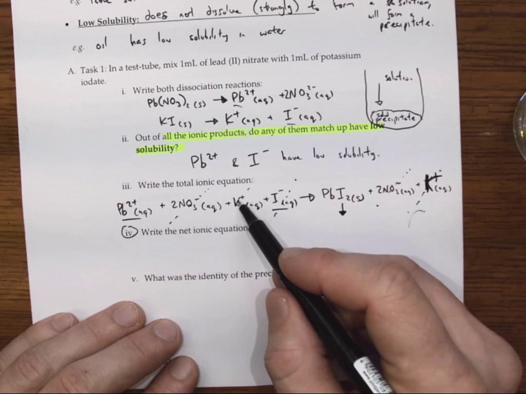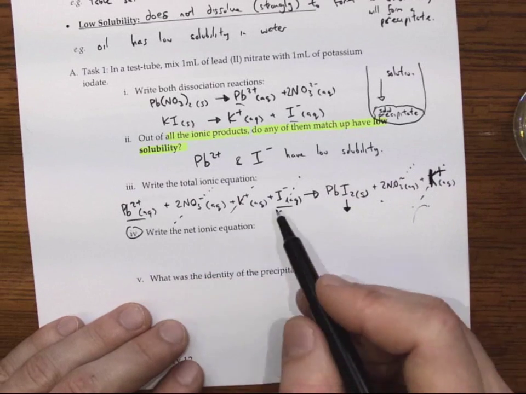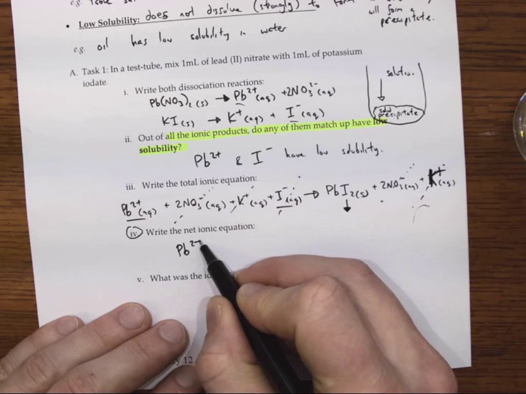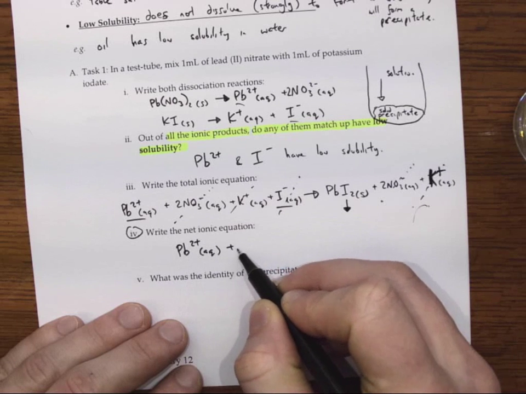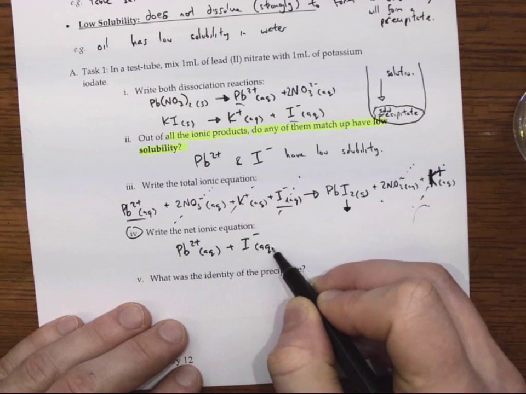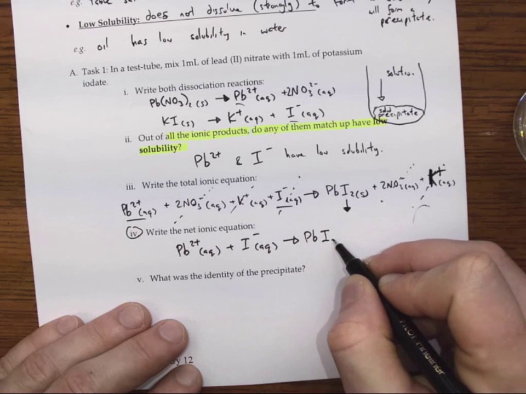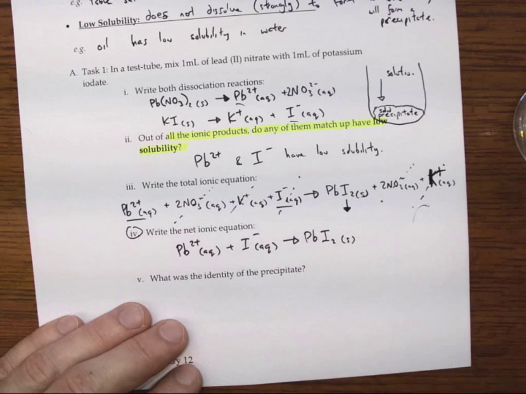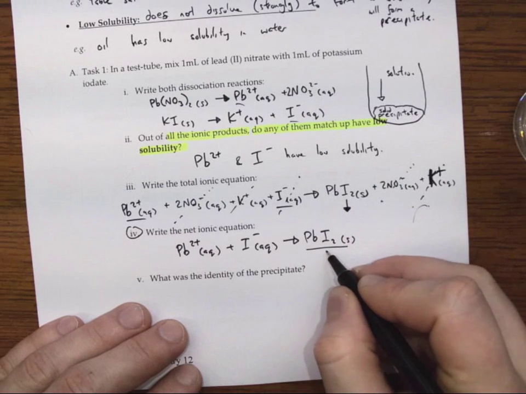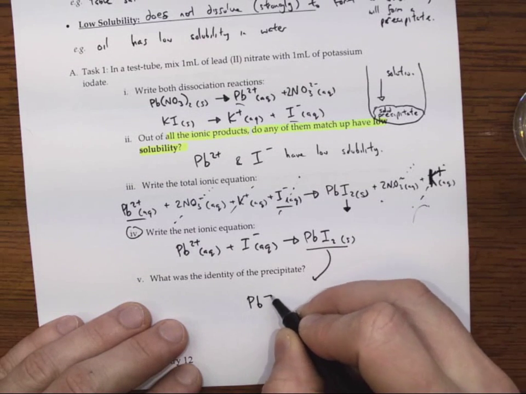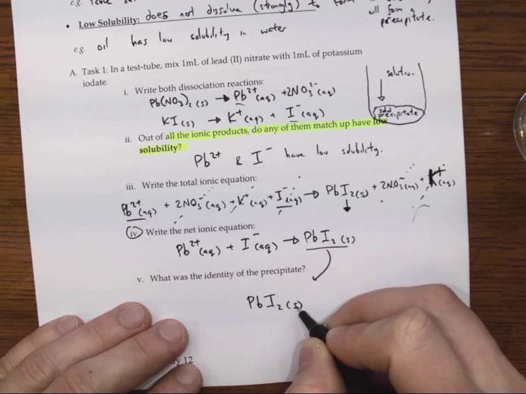Potassium does cancel out with this potassium. Then that leaves lead (aq) plus iodide, and this is the actual reaction that's happening. These 2 ions are meeting together to form a solid lead iodide. And this was the precipitate. The precipitate was the lead iodide solid.